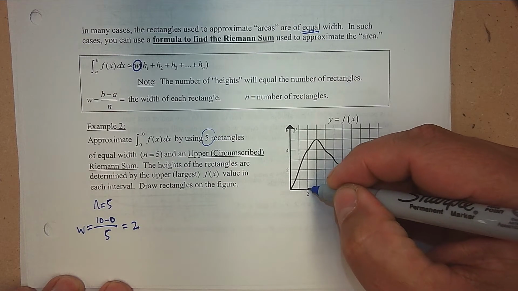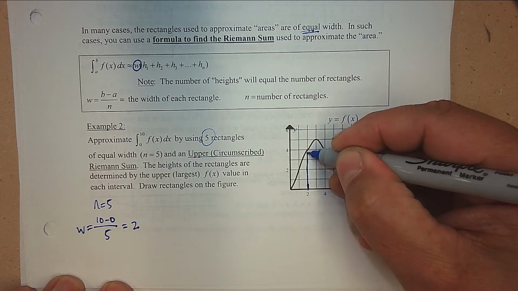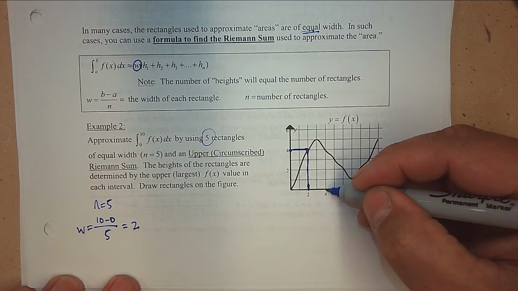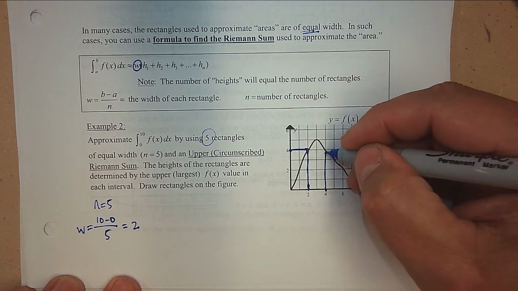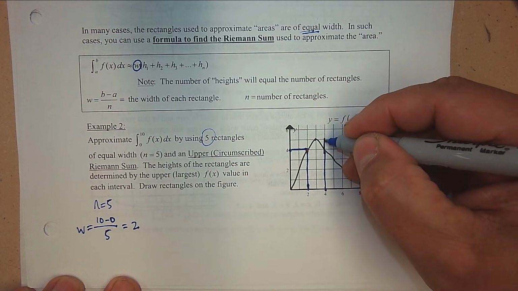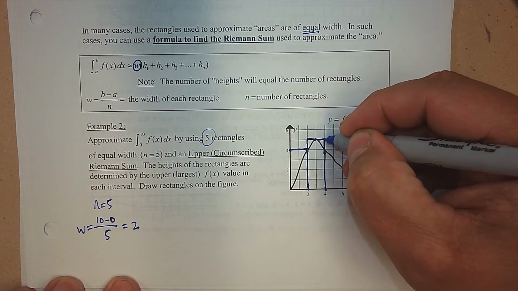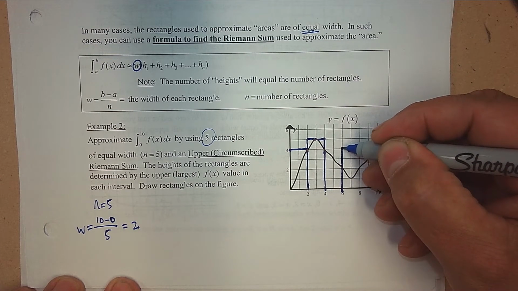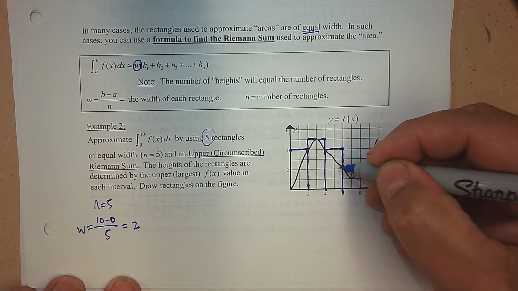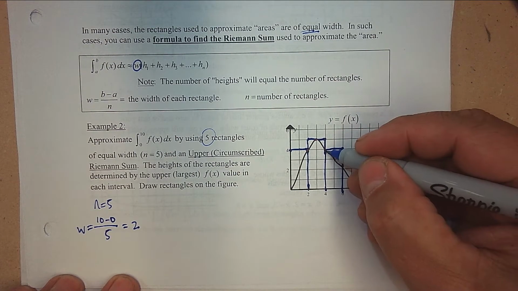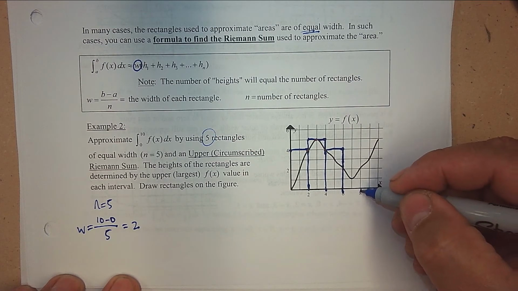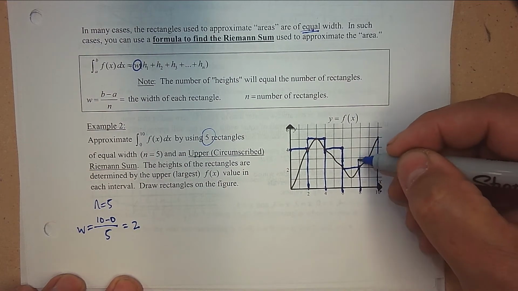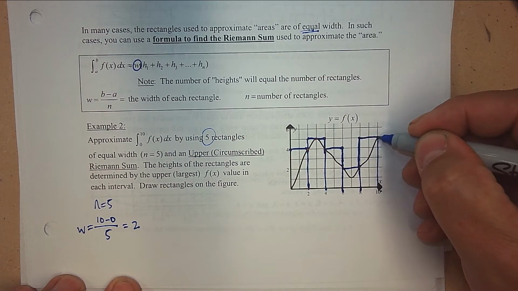So I'm going to take 2, and I'm going to draw all the way up till I hit the highest point in that area to make my rectangle. At 4, I'm going to go up to the highest point in that rectangle. At 6, again, I'm going to go up to the highest point on the curve in that area. See, there's a point right there. At 8, and then 10, you go up and look at the whole area, make sure it covers the highest point in that area, and that makes your rectangle.